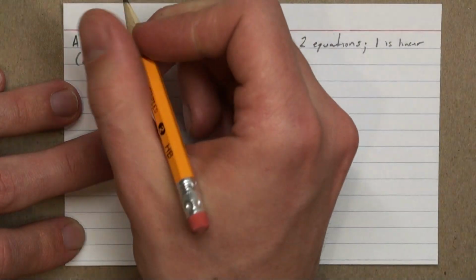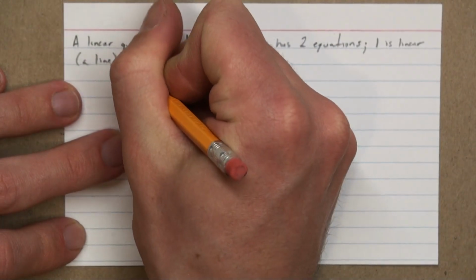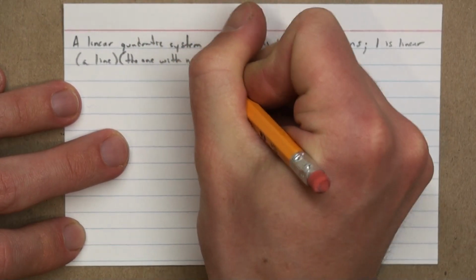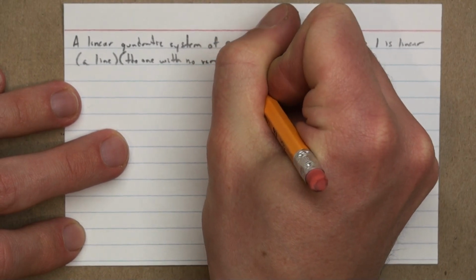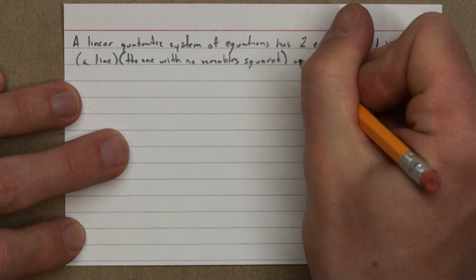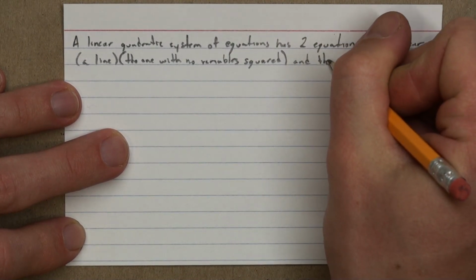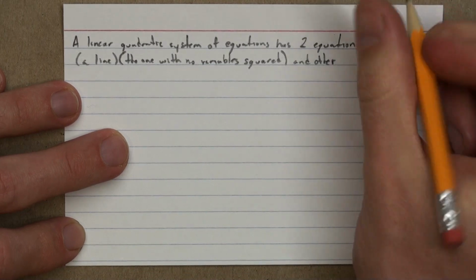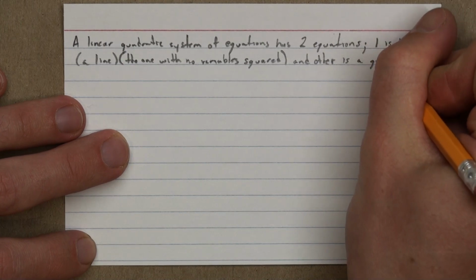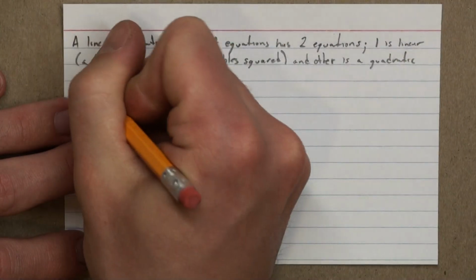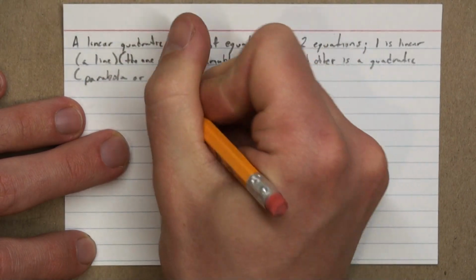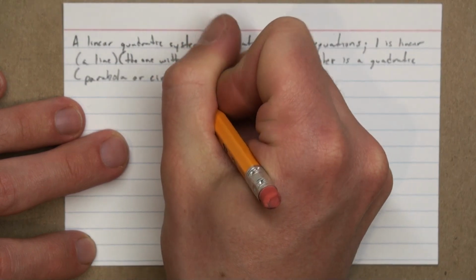One is linear, which is a line, and let's put in parentheses next to it, the one with no variables squared, and the other is a quadratic, which is a parabola or circle.